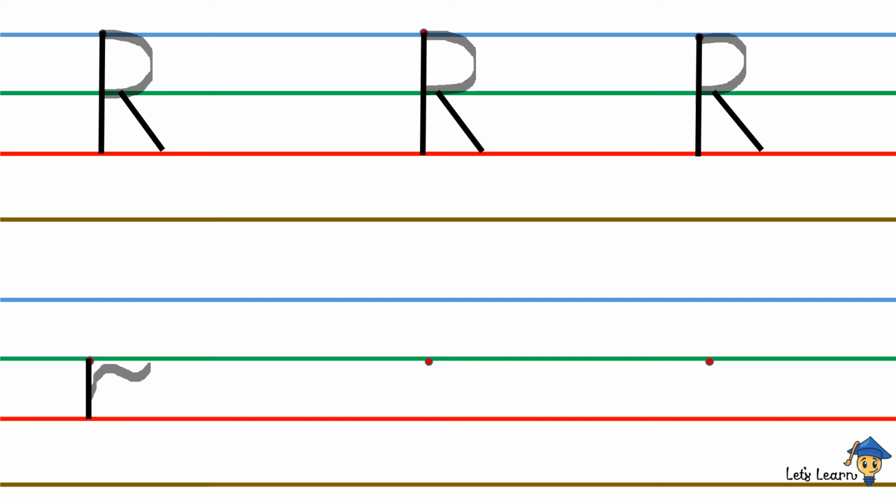Now let's write it again. Make a straight line in the middle 2 lines. Now go back, go up, make a wave like this. Let's try it again. Make a straight line. Now from the bottom, go up and make a wave like this. This is how we can write lowercase r. Do more practice of writing uppercase and lowercase r.